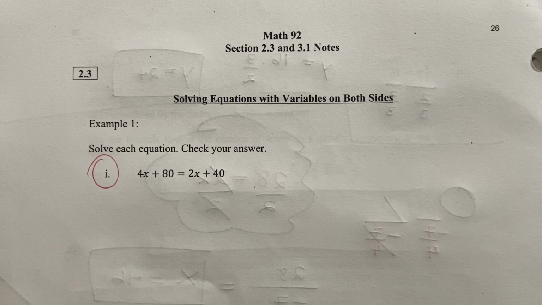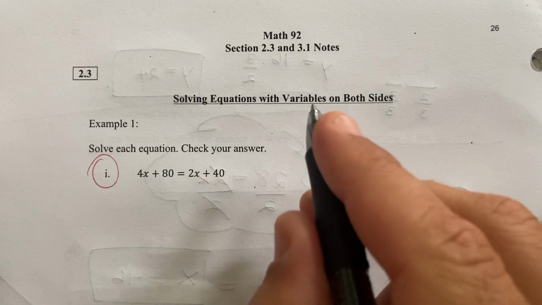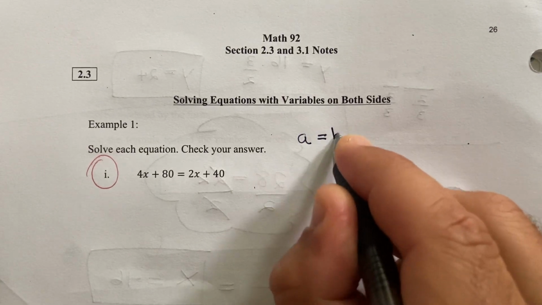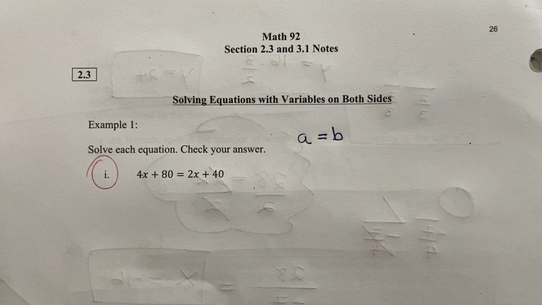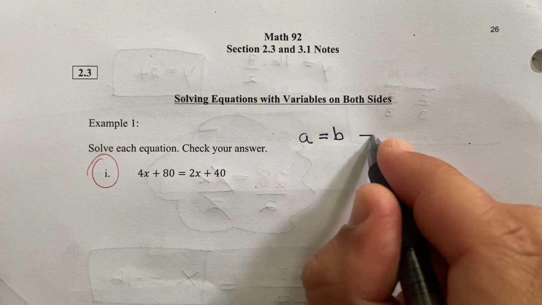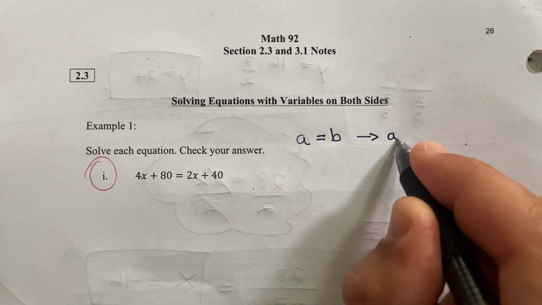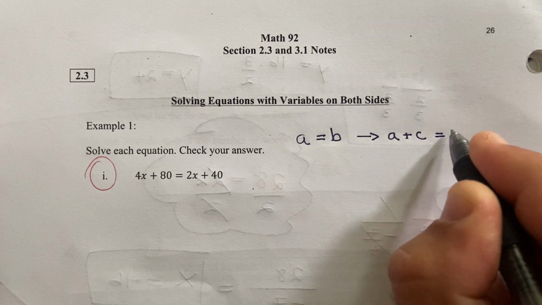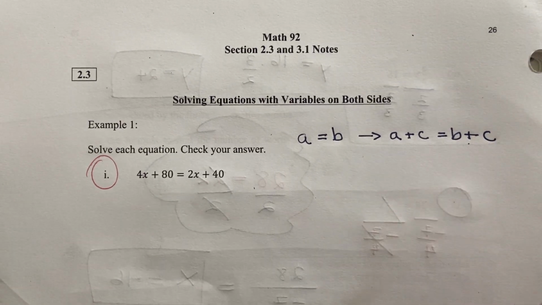So in 2.3, we're reinforcing the addition property of equality and the multiplication property of equality. Those are basically the two tools. So the addition property says if you have two things being equal, then you're allowed to add the same thing on both sides, and you still have equality.